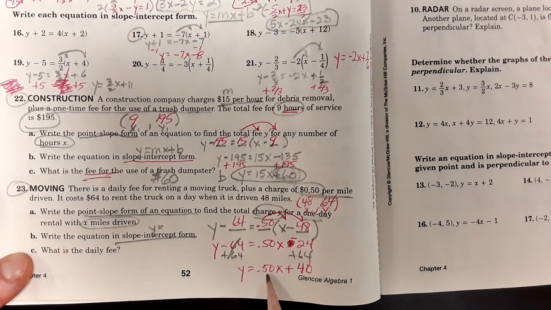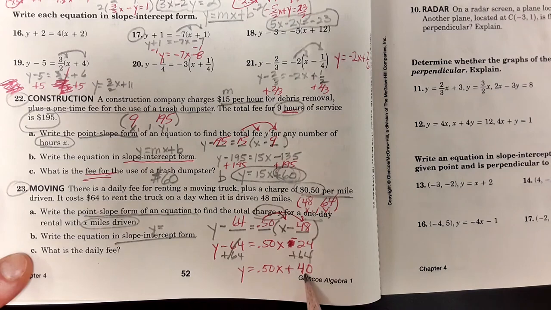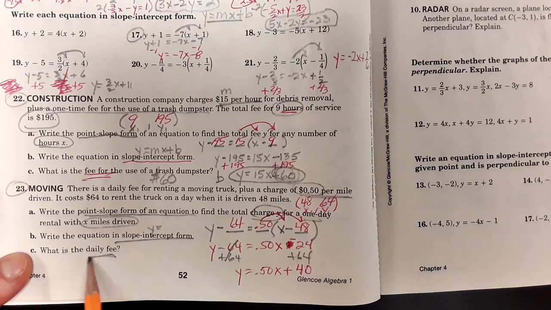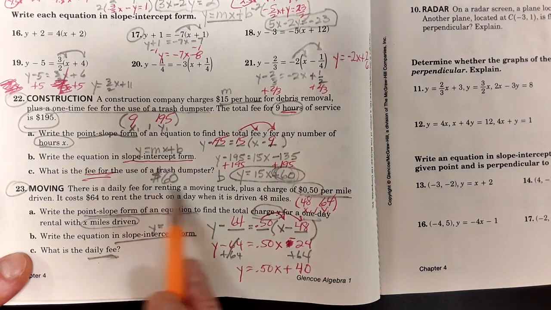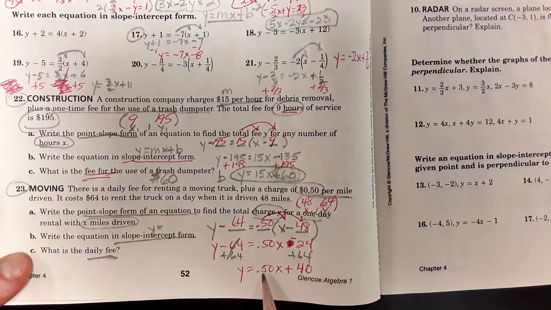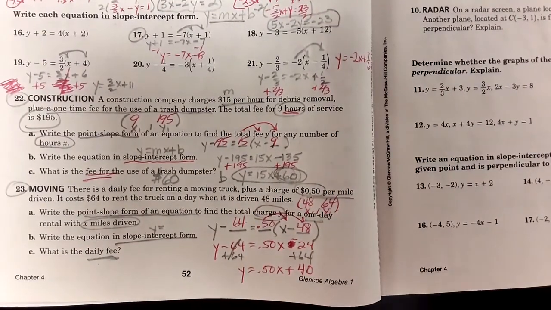And you get Y equals 0.50X, which is 50 cents a mile, like here, plus $40. $40 is your daily fee. It's going to cost you $40 for renting the truck right off the bat, plus 50 cents per mile. And that's how you'd write that equation. And that's part 3 of this page.